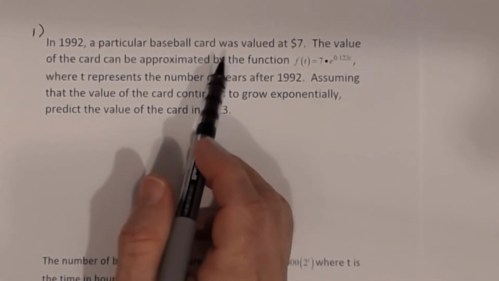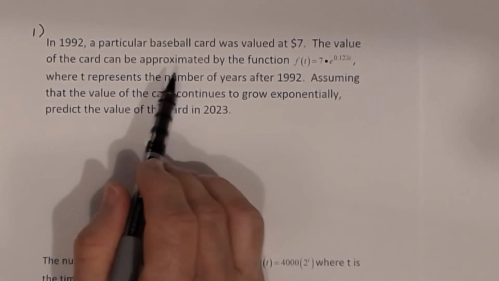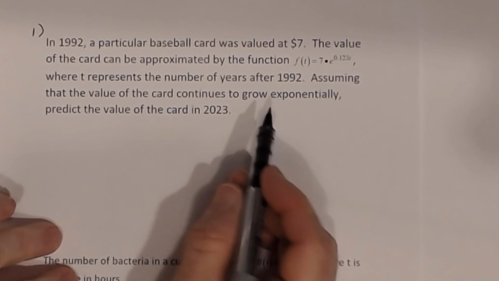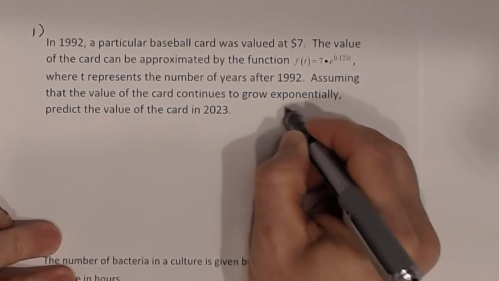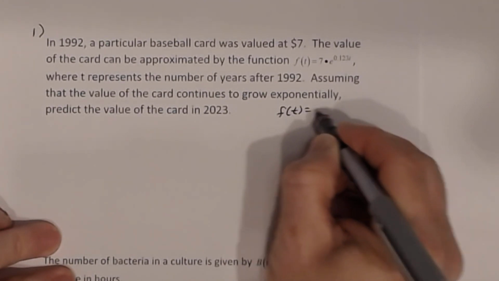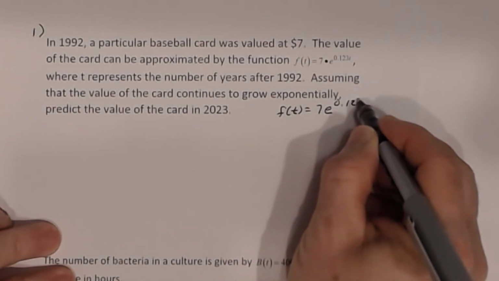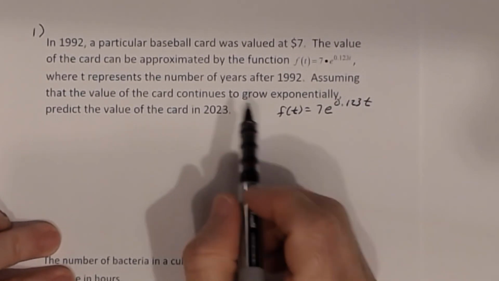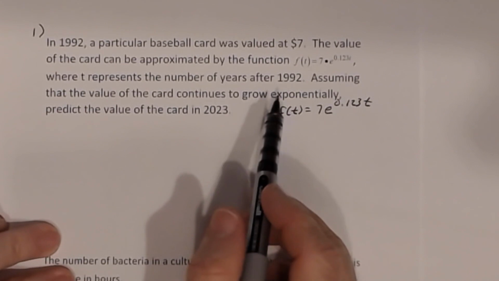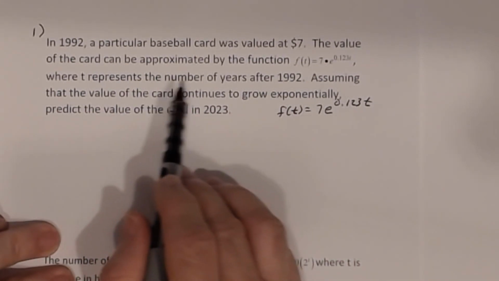baseball card was valued at $7. And the value of the card can be approximated by this function. Let me go ahead and rewrite the function. You may not be able to see it very well, but here's the function. It's f of t is equal to 7 times e to the 0.123 times t. All right, so that's this function here, where t represents a number of years after 1992. So t is a number of years after 1992.